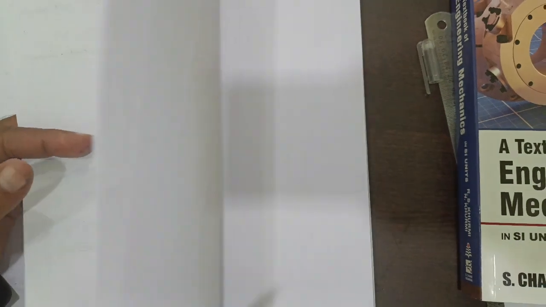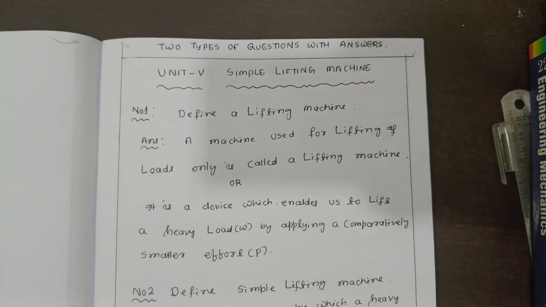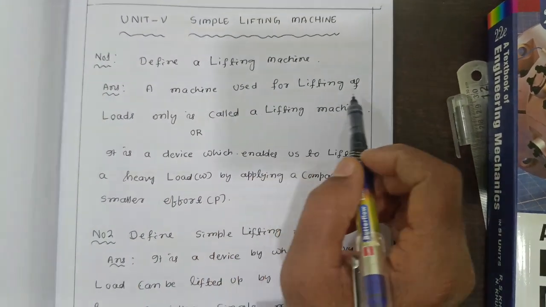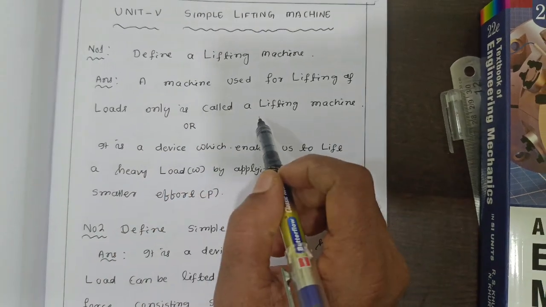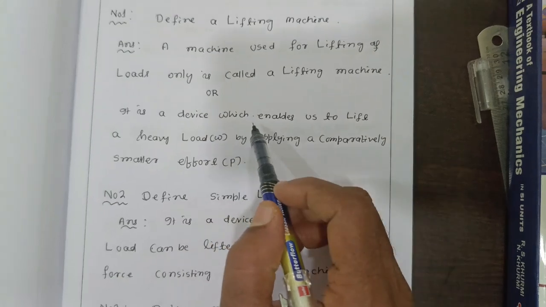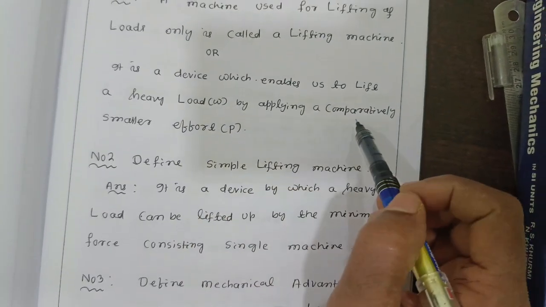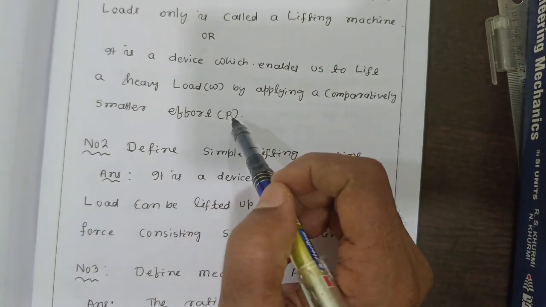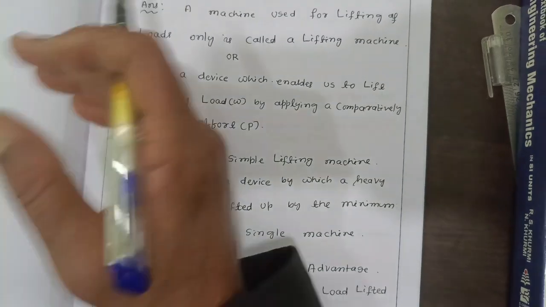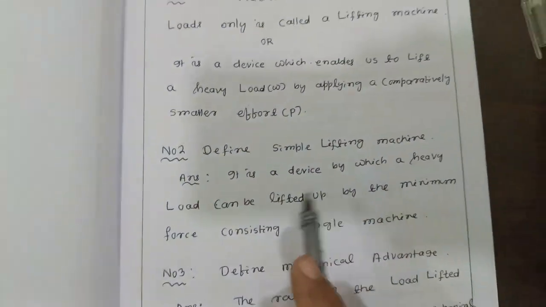Then I will discuss, what is a lifting machine? A machine used for lifting of loads only is called a lifting machine, or it is a device which enables us to lift a heavy load W by applying a comparatively smaller effort. That is, when a heavy load is lifted up by applying a smaller effort, that is known as a lifting machine.